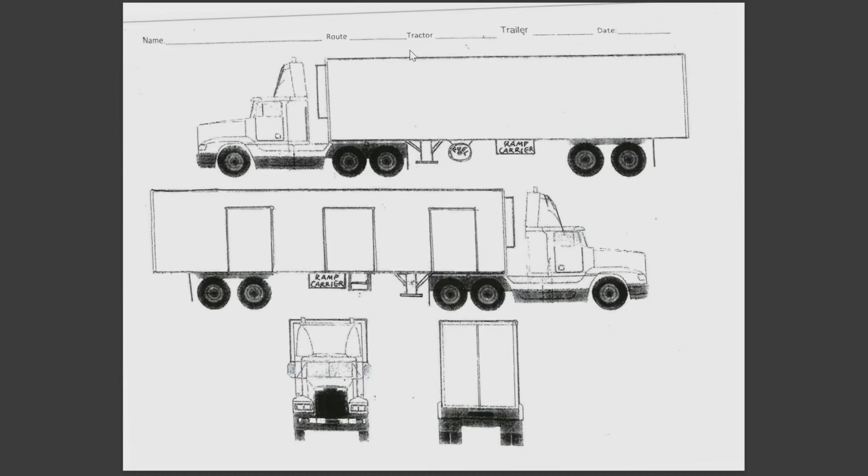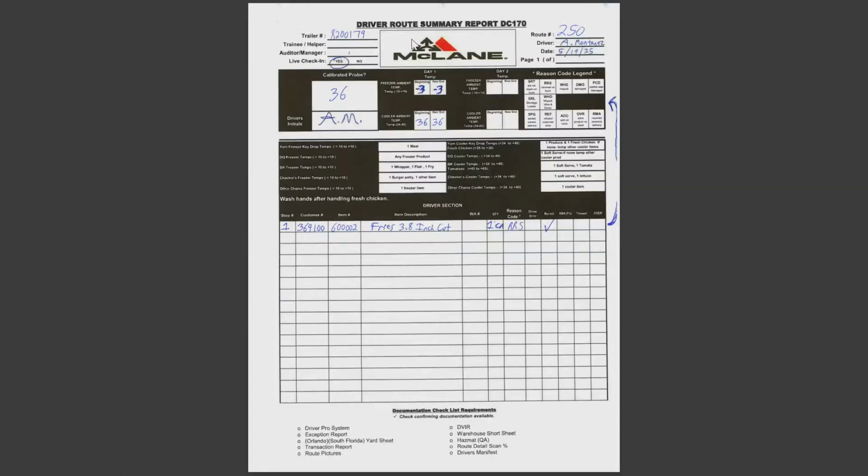Same thing as before for the pre-trip, the TK design. Make sure your name, route, tractor, trailer numbers, and the date are written down. Please try your best not to leave any information out. Now, driver route summary report, DC 170. All this information right here, especially route number, your name, the date, and the trailer number, need to be filled out correctly. And if it's a live check-in, meaning I check you guys in, if you guys arrive before I do, I certainly know, because the paperwork needs to be checked regardless, whether you're here or not.